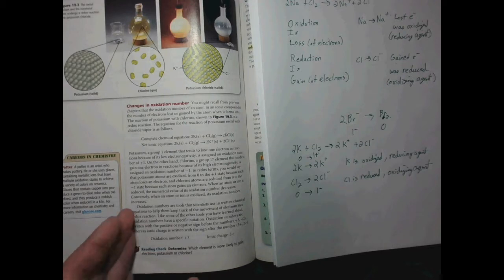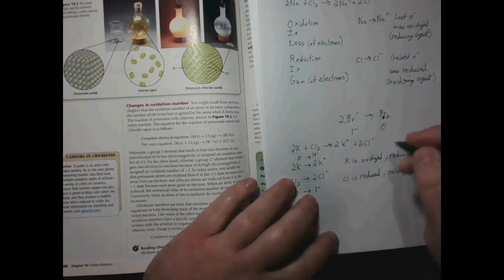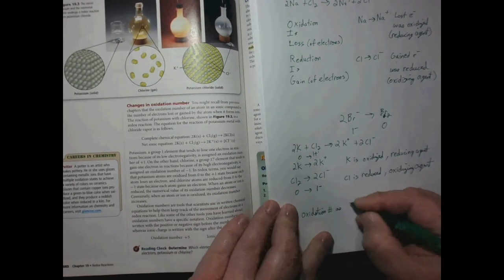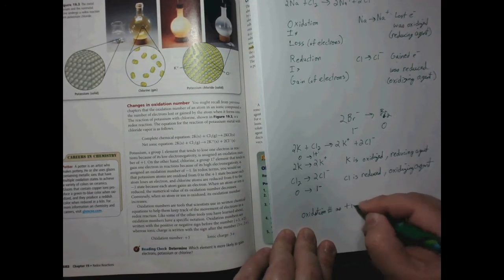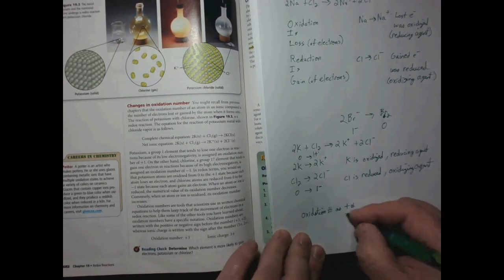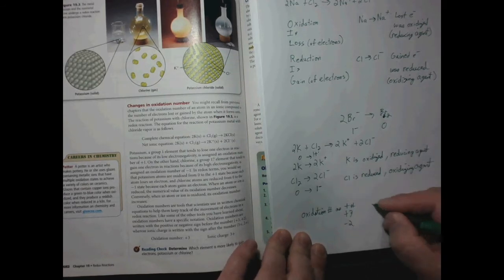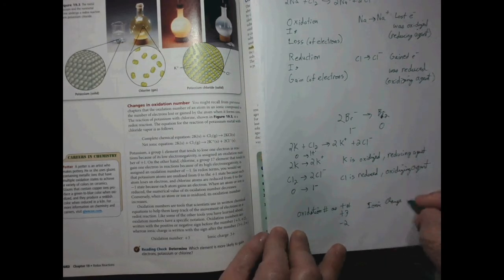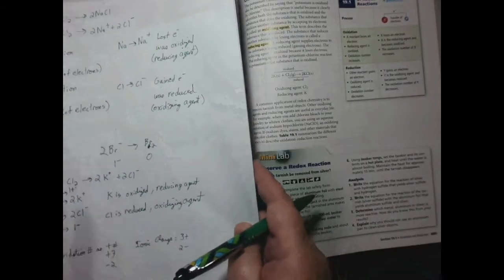And here's where they use some different notation. They do oxidation number as plus whatever number it is, like +3 or -2, and then the ionic charge, it's 3 plus or 2 minus. It's notation. It's not really that important for what we're trying to do here. It's pretty much the same thing. So we're going to move past that.